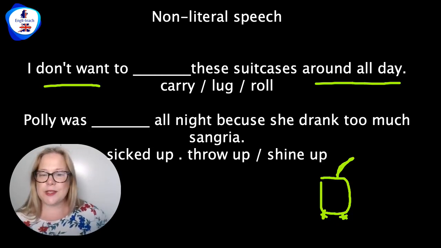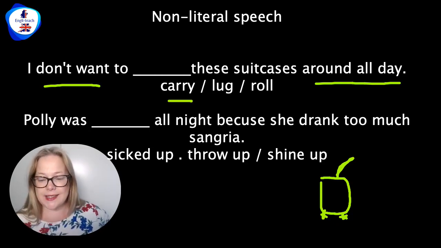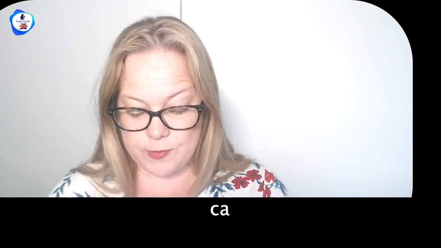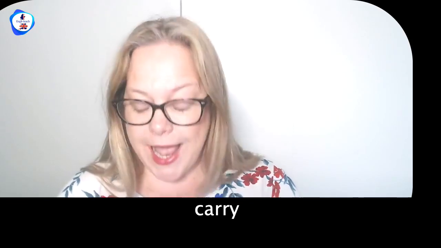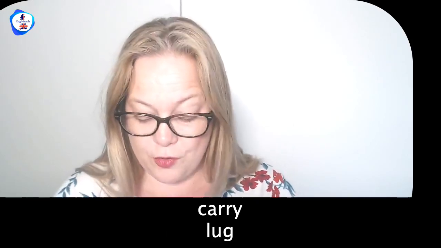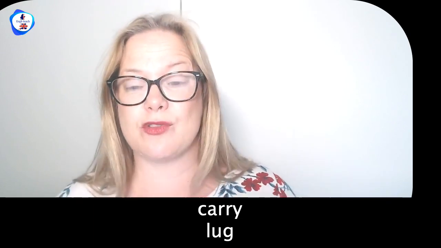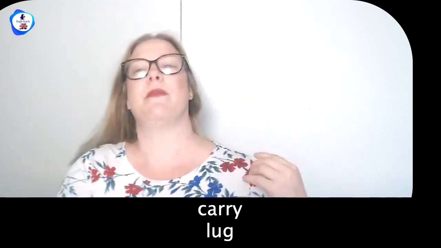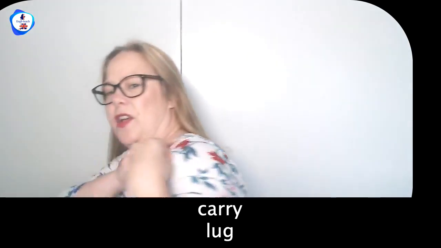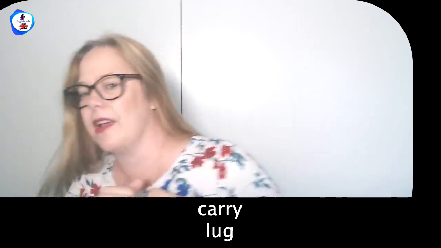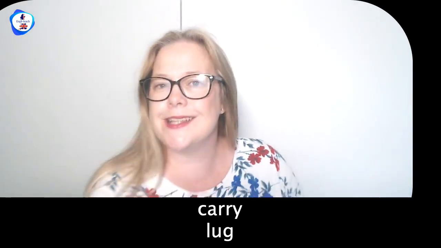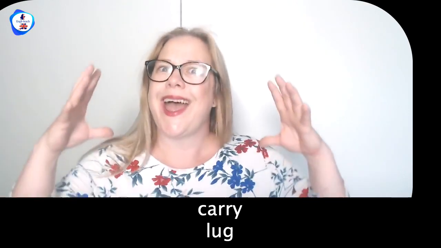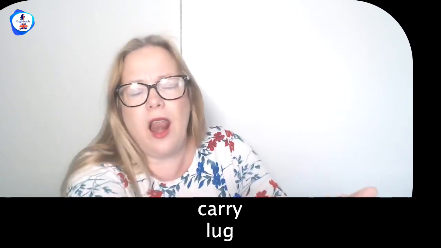Now, Caru says carry. And yes, you could say carry. Carry would be indeed correct. But in actual fact, the non-literal word is lug. So if you lug something, it's like a great big sack of something that you carry. When you use the word lug, it's normally an item, a parcel, or a suitcase that's quite heavy. So you lug it.